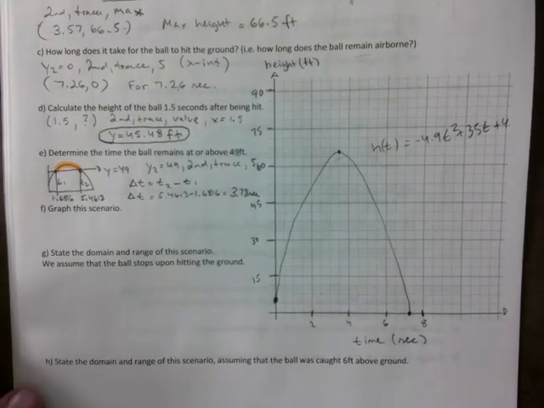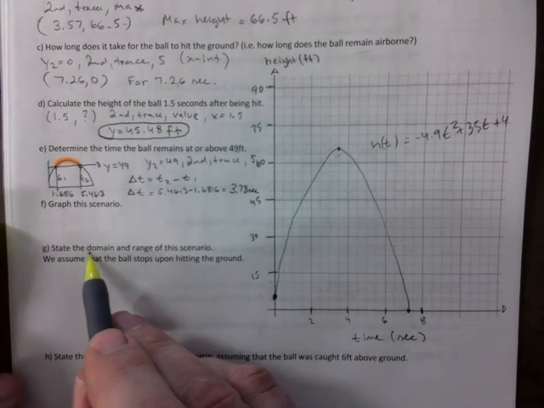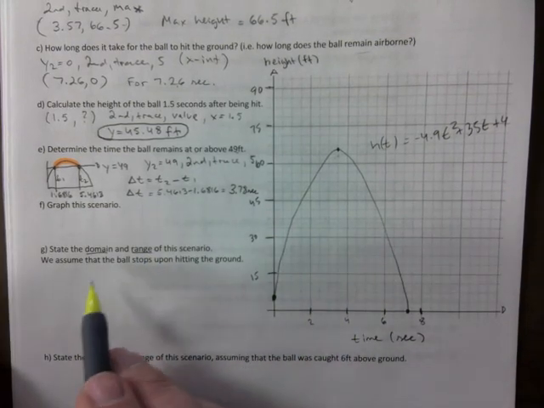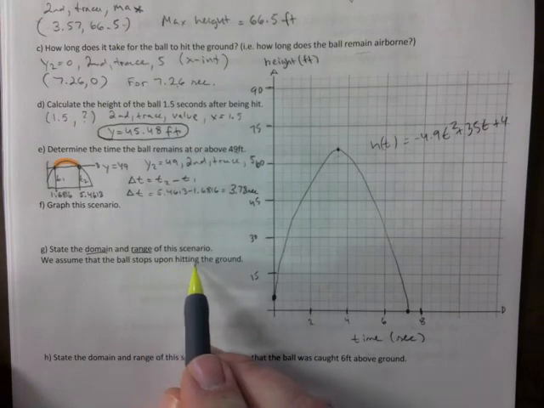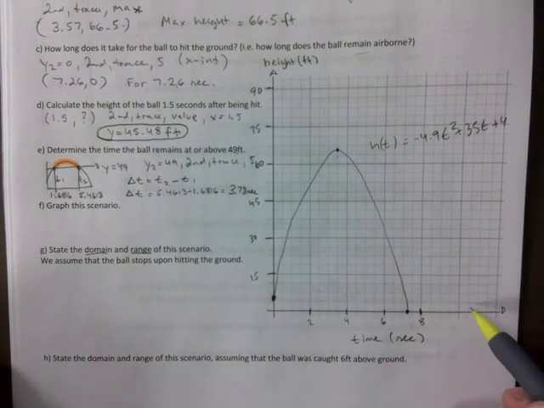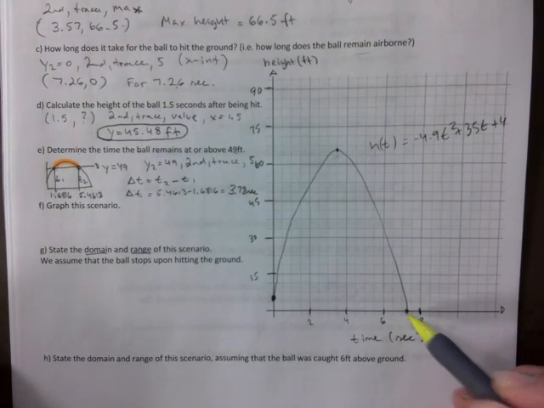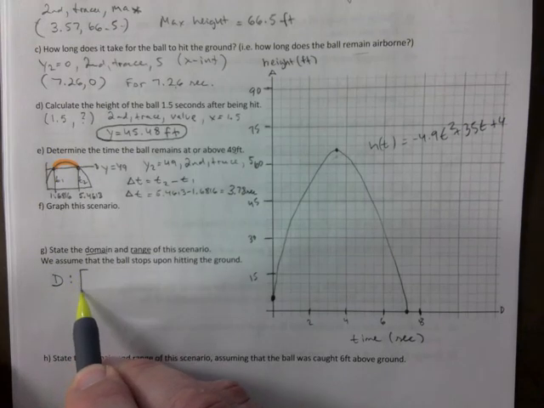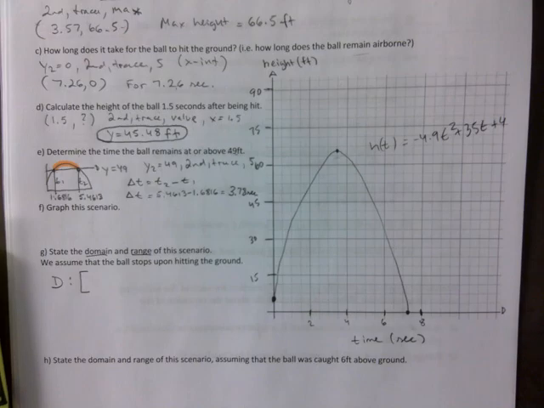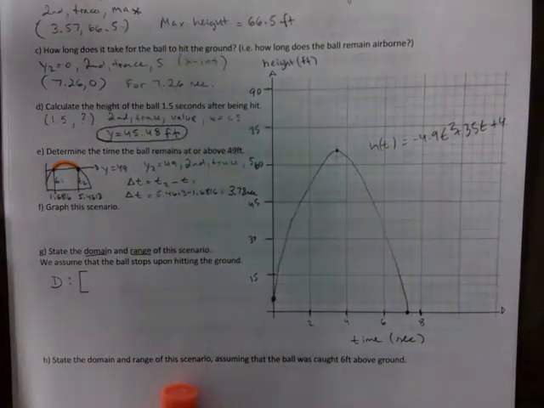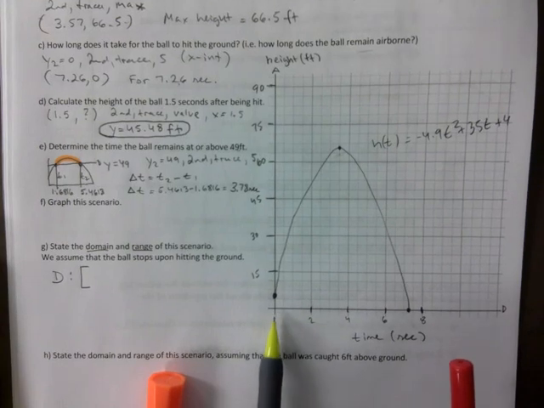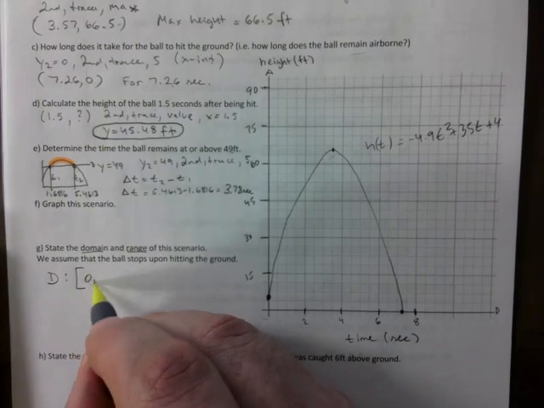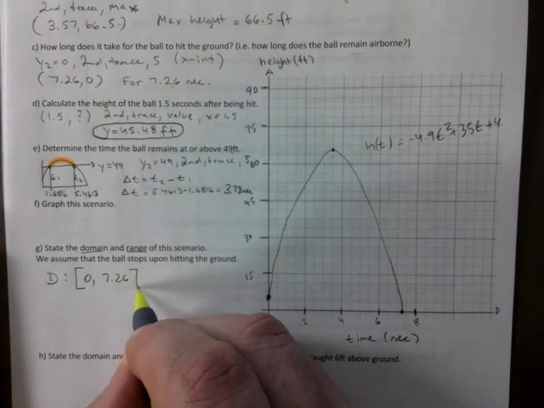Okay, so we graphed it. This is good. State the domain and the range of this situation. We assume that the ball stops upon hitting the ground, so it doesn't keep bouncing, it just stops right there. For the domain, we're looking at x values, and this is going to be closed both ways. Domain is my x values, right? It starts at time 0 and it stops at 7.26. So that's what it is here, 0, 7.26.